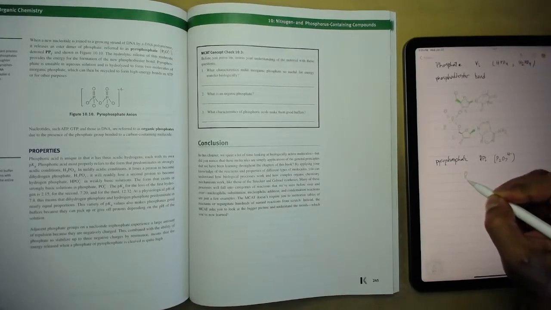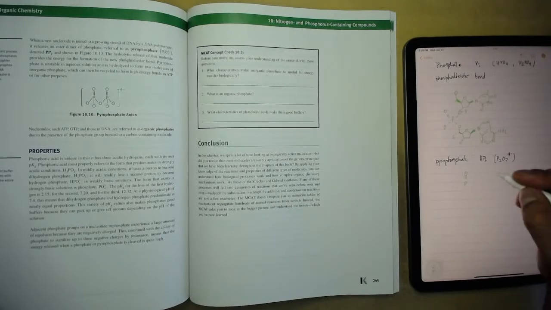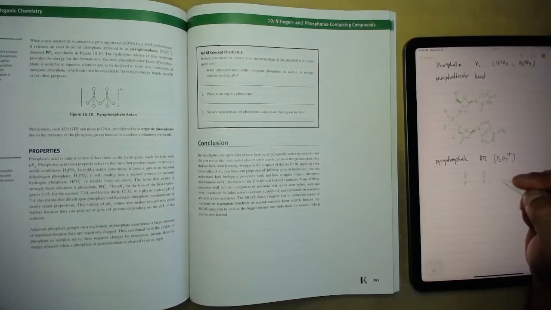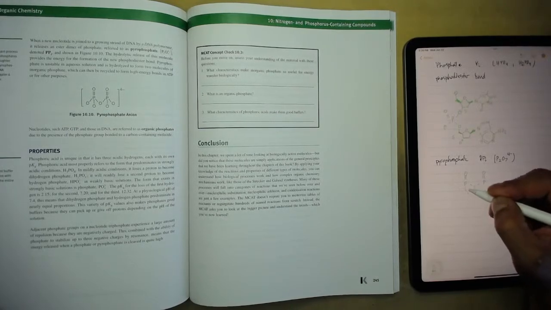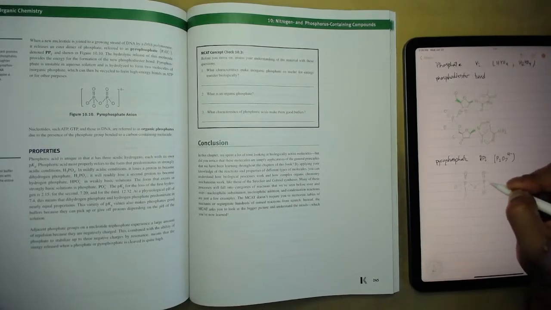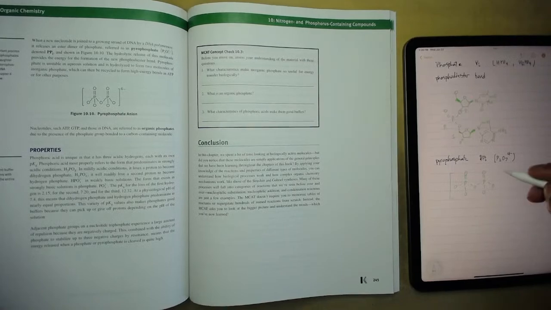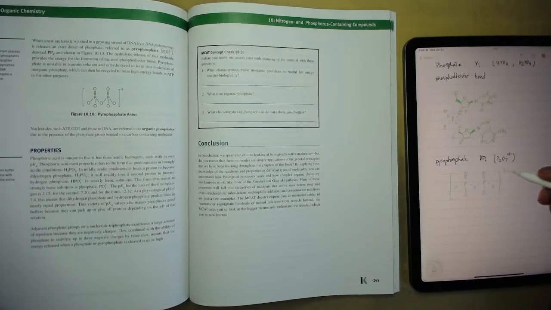Pyrophosphate is going to have 2 oxygen phosphorus double bonds on different phosphorus, an oxygen between the phosphorus, and additional oxygens on the phosphorus. So 1 double bond to an oxygen, 3 single bonds to other oxygens on each. 1, 2, 3, 4, 5, 6, 7 oxygens in total. 4 minus charge, -4 charge.